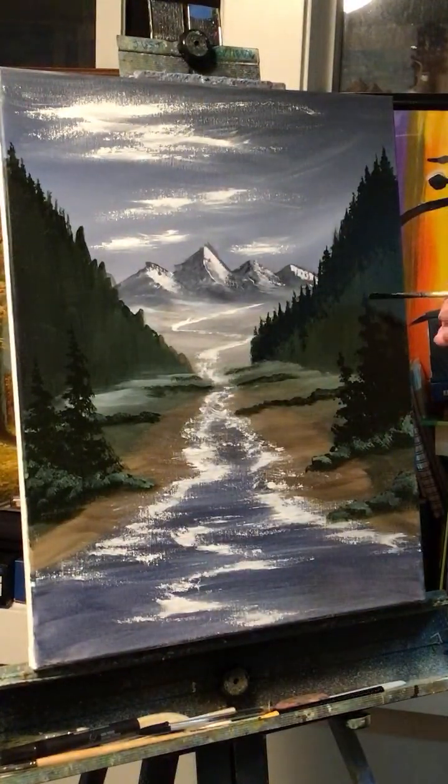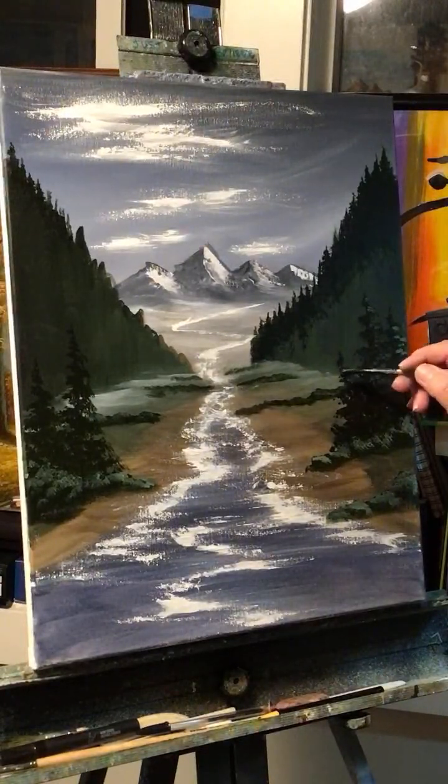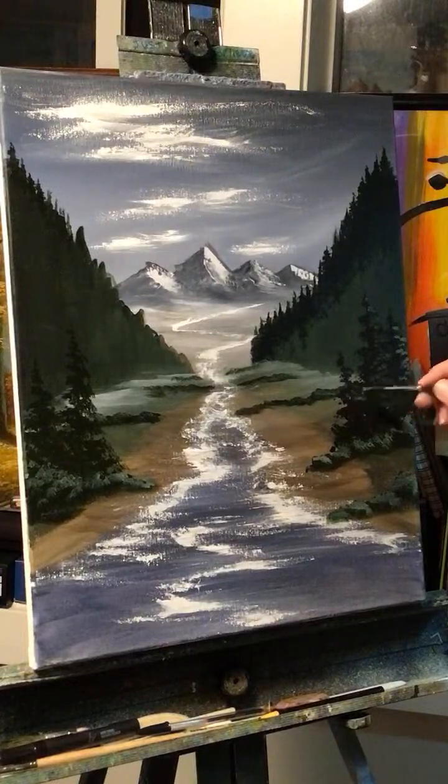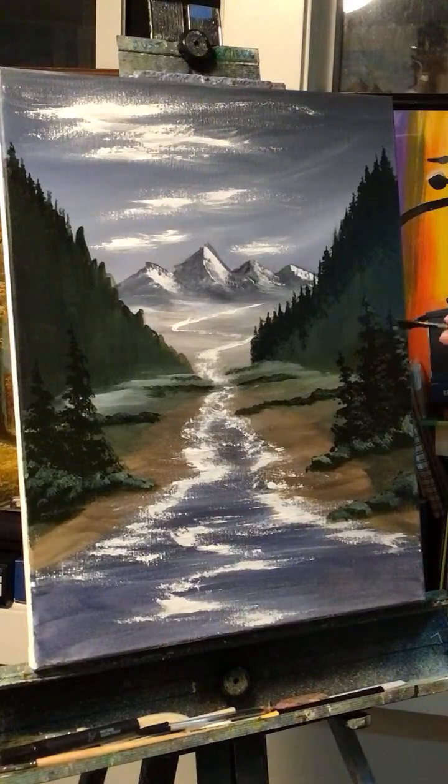Just on the right side, on the top part of the branches. You won't see the top part of the branches. You got to kind of pick them out by lightly hitting the right side of the tree.